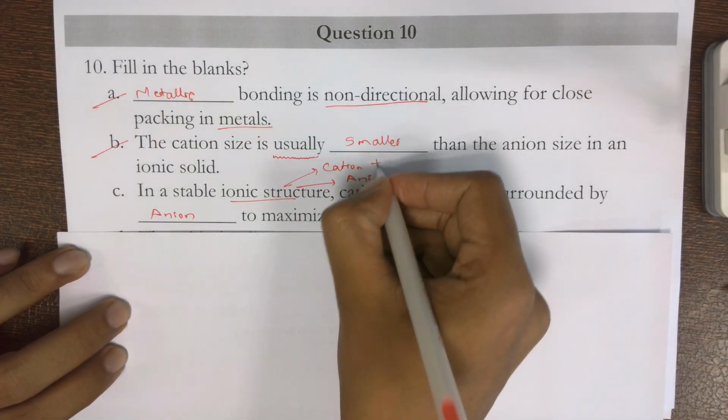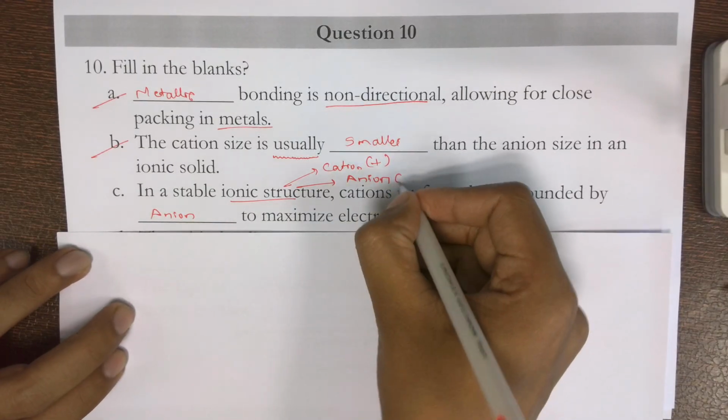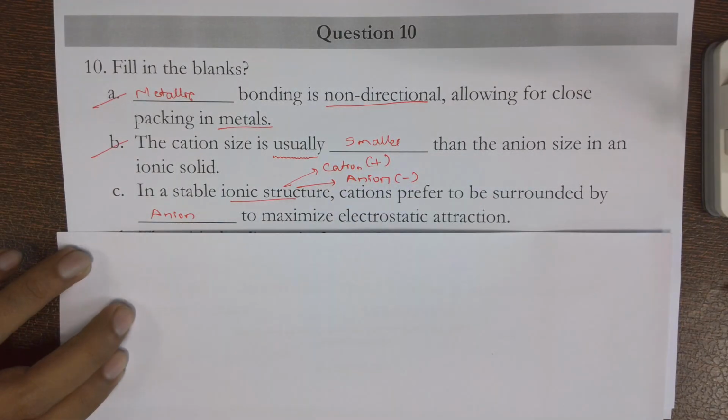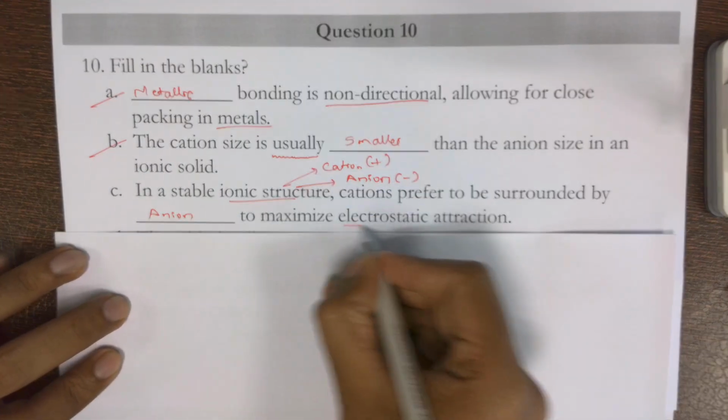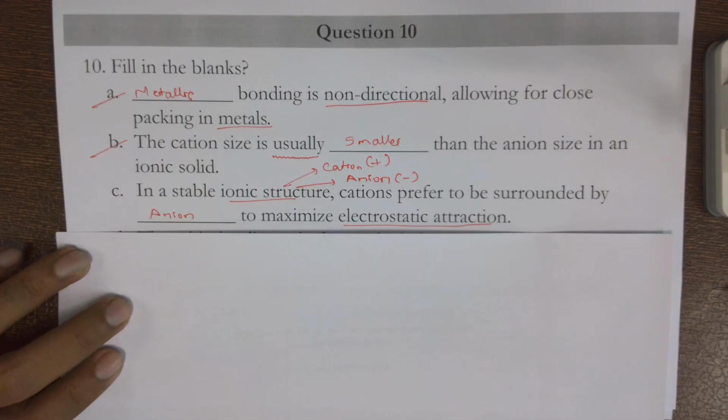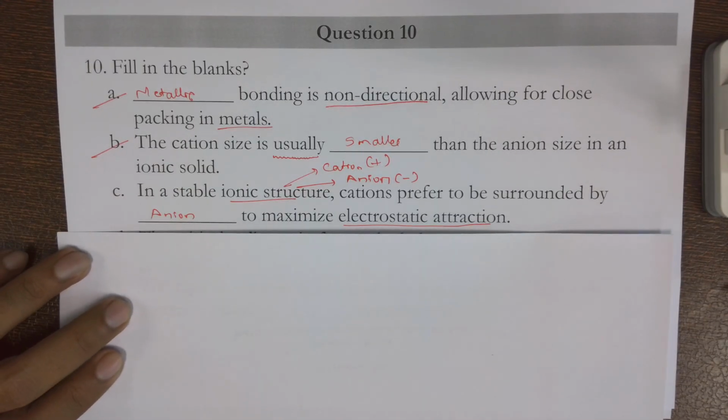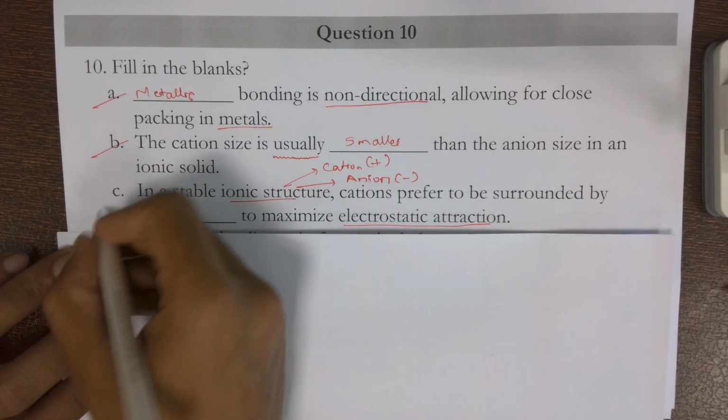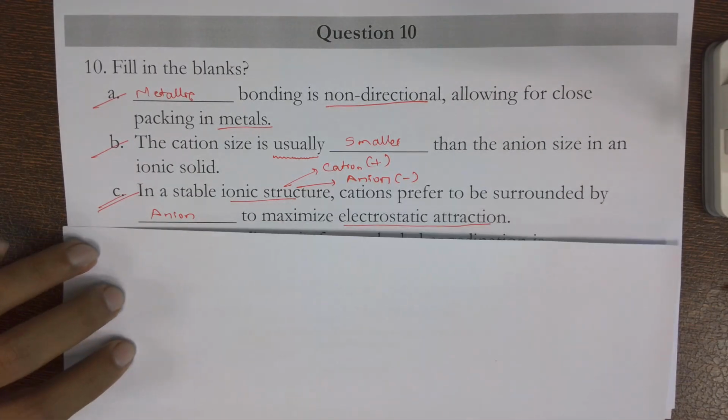The cation has a positive charge. If it is surrounded by negative charge, then they cancel out electrostatically and they can reduce their energy. Okay, so with that, this is option C.